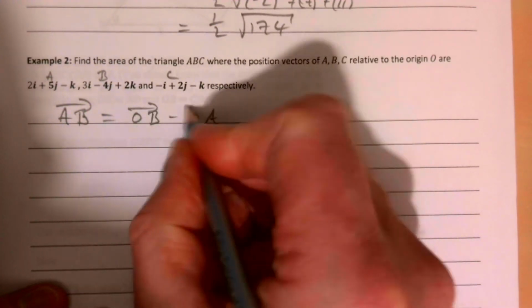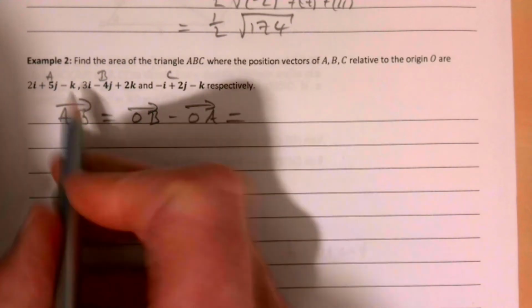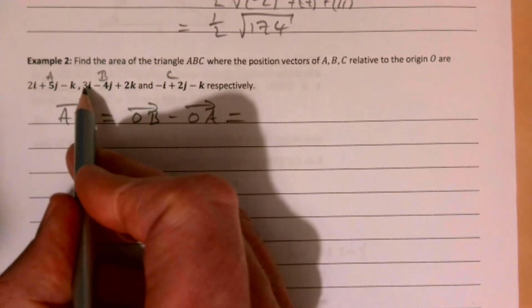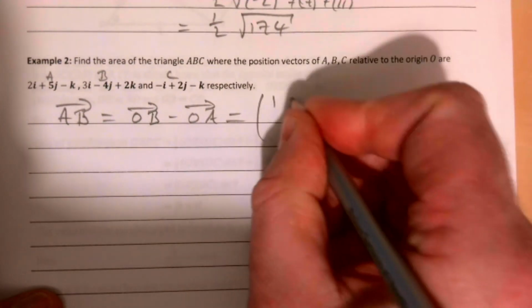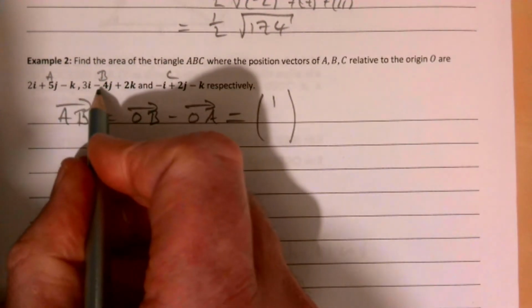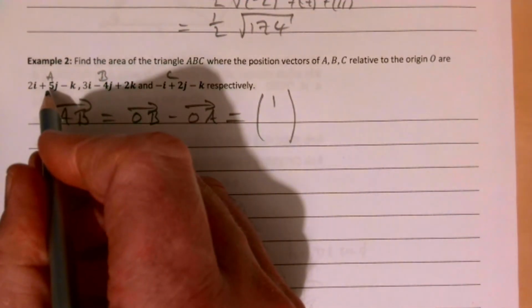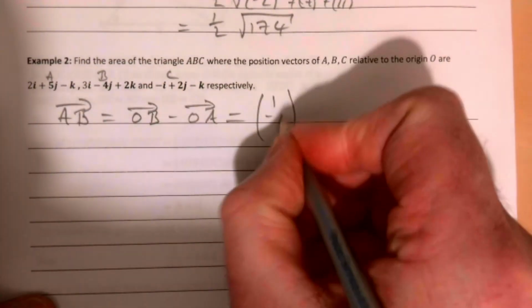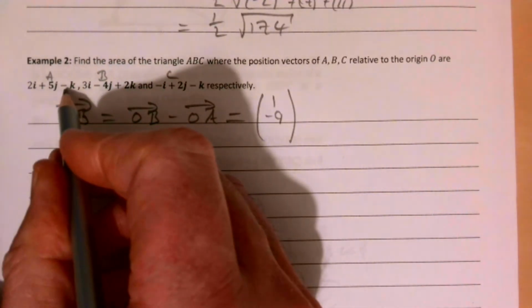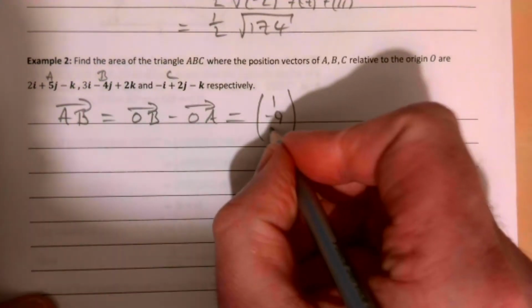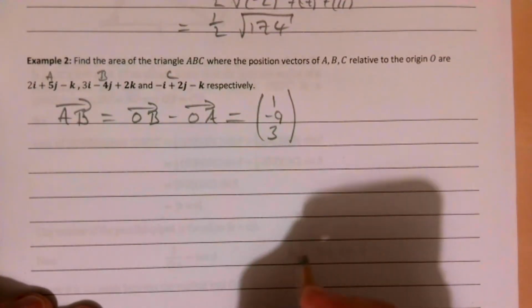So it's going to be this vector take away this vector. 3i take away 2i is going to give us 1. We'll write this just in column form. Minus 4 minus 5 is minus 9. And then 2 minus 1 is going to give us 3.